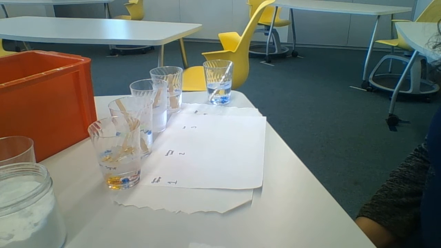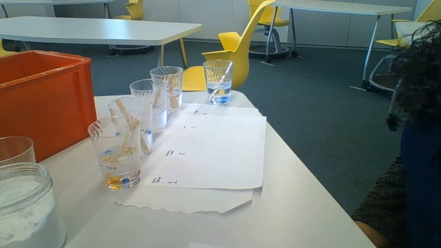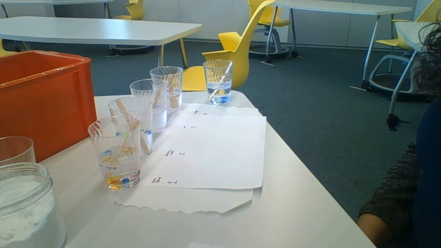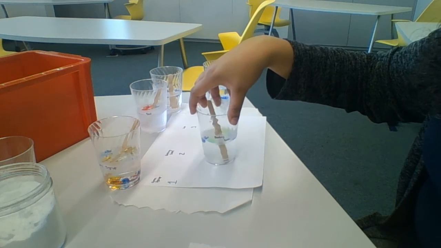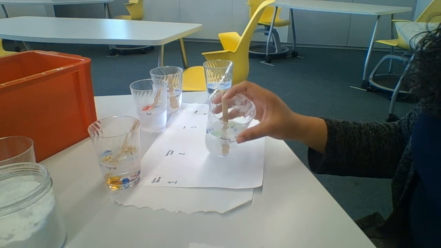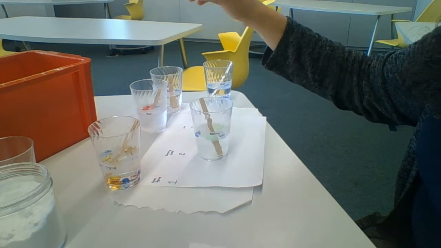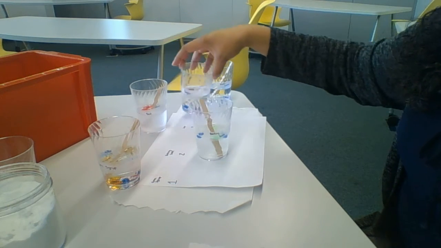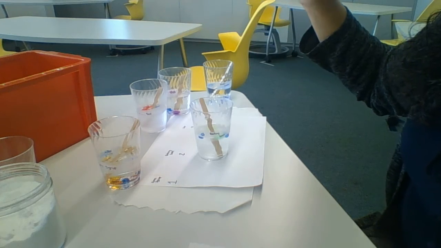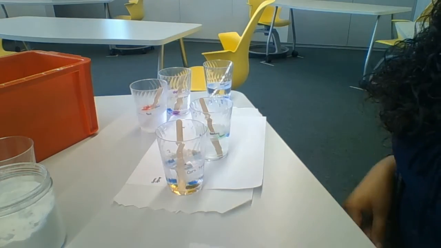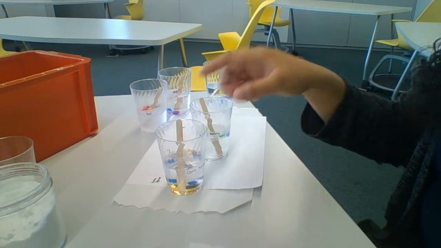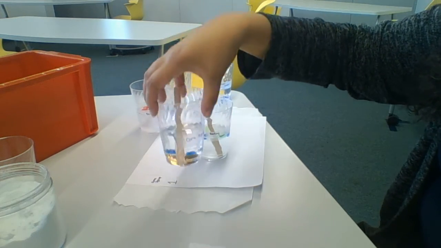Why do you guys think that in the mixture of baking soda and water, the objects are floating, but when it comes to, let's say, corn syrup, they're on the bottom of the cup?